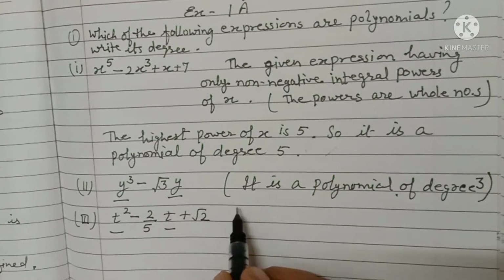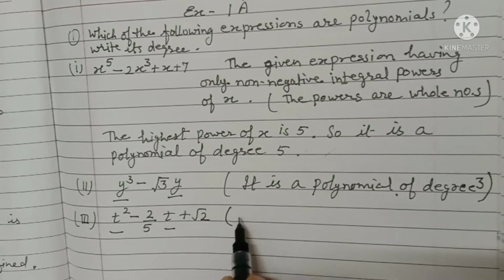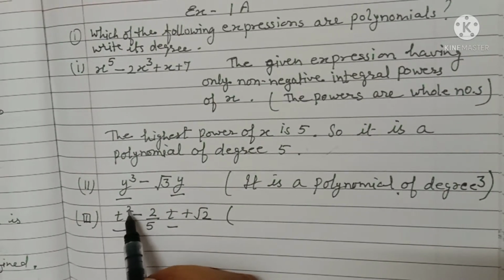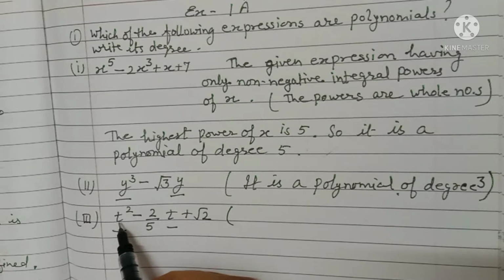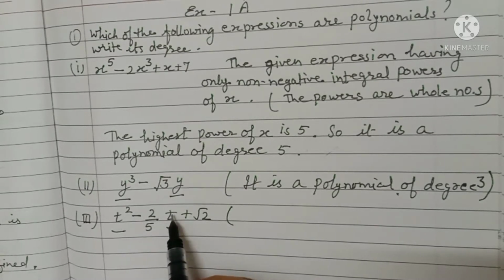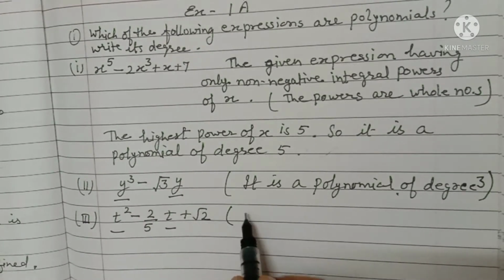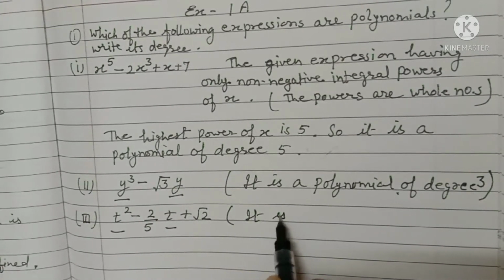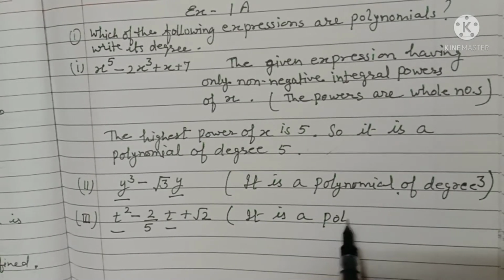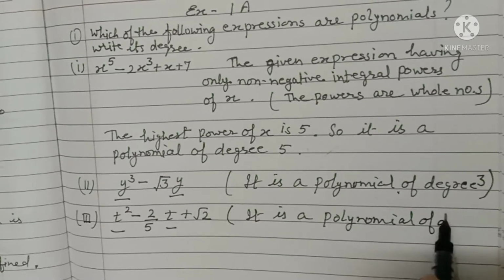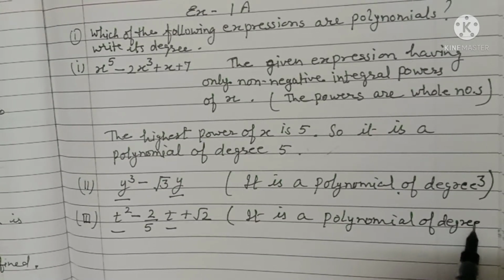So it is a polynomial of degree 2, because the variable has the highest power 2. Here the power of t is 1 in one term, but the highest power is 2. So it is a polynomial of degree 2.